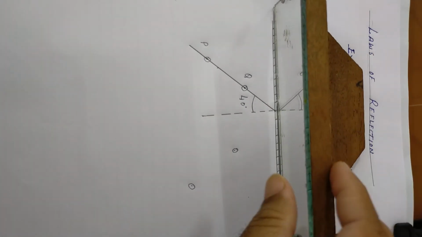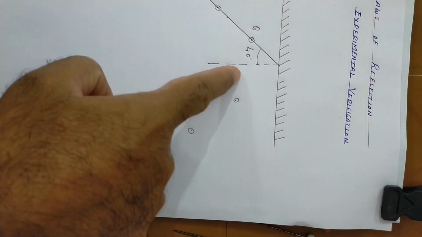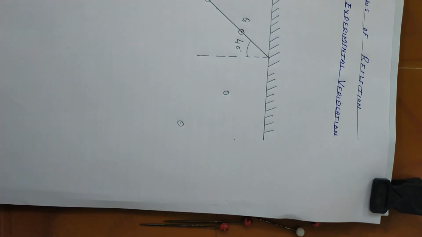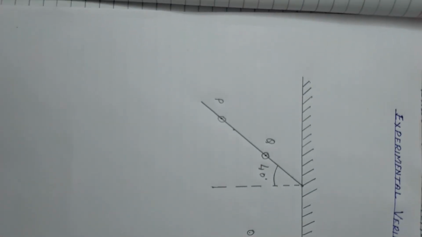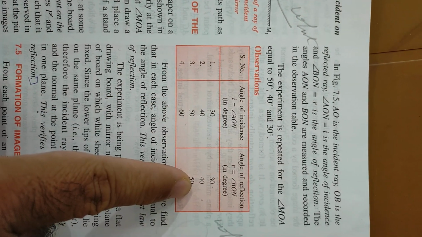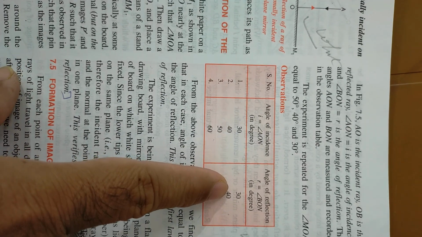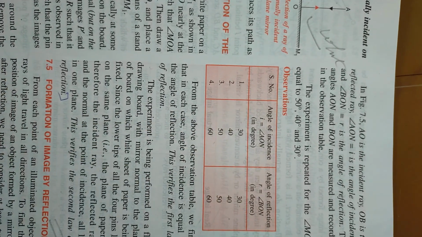Then we remove the mirror, then we will join this reflected ray and we will see what is the angle of reflection, and when this is 40 degree, children, this will be nearly 40 degree, 39, 40, 41. And then we, children, draw a table like this. If you see, angle of incidence is equal to angle of reflection. So that will prove our first law of reflection, that angle of incidence is equal to angle of reflection.